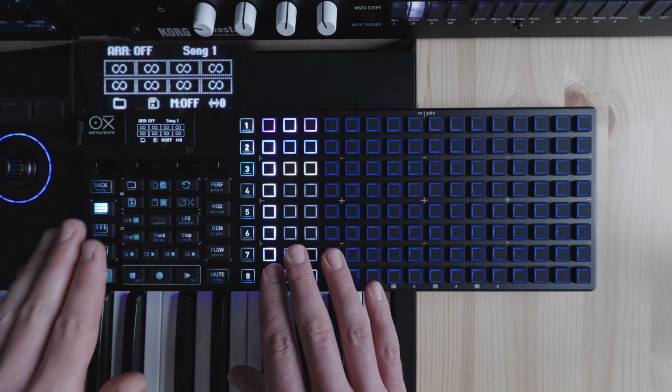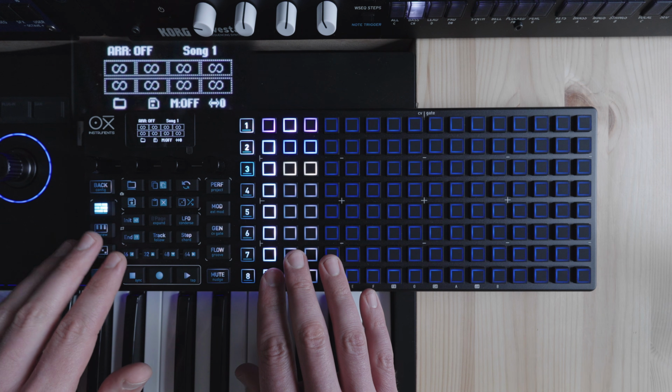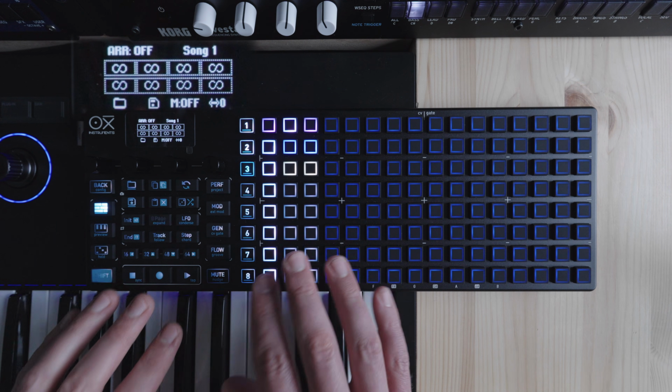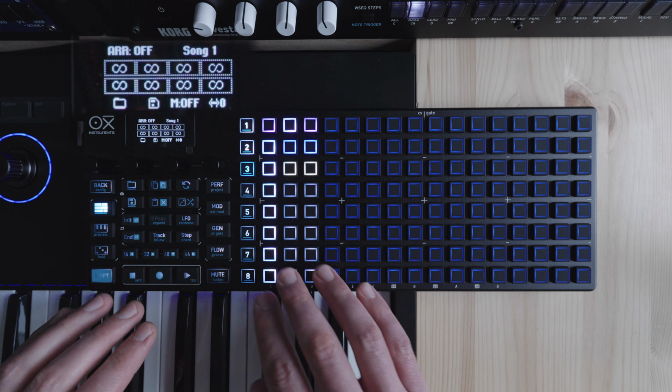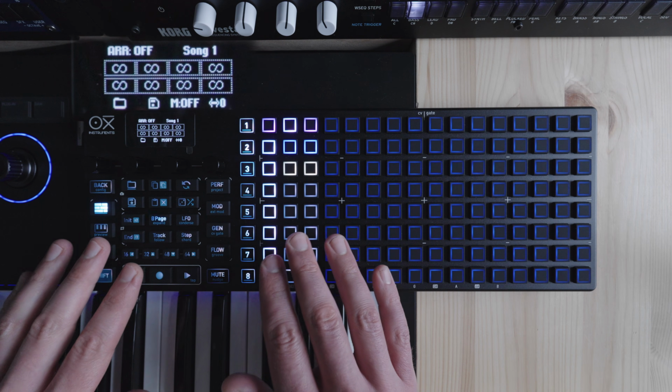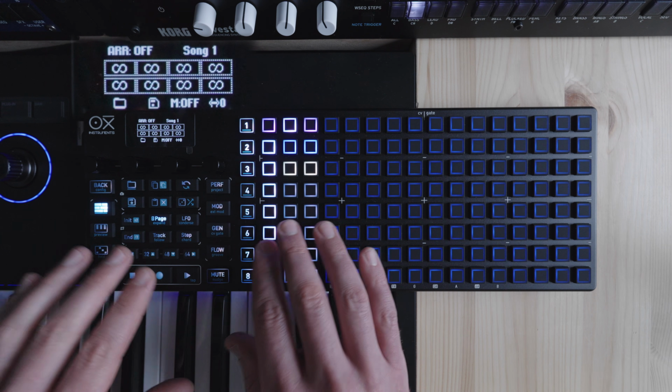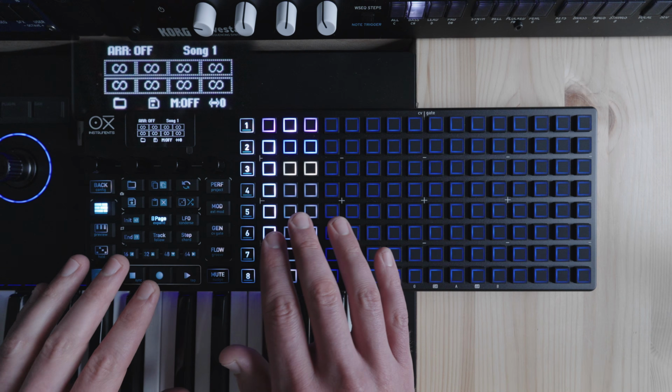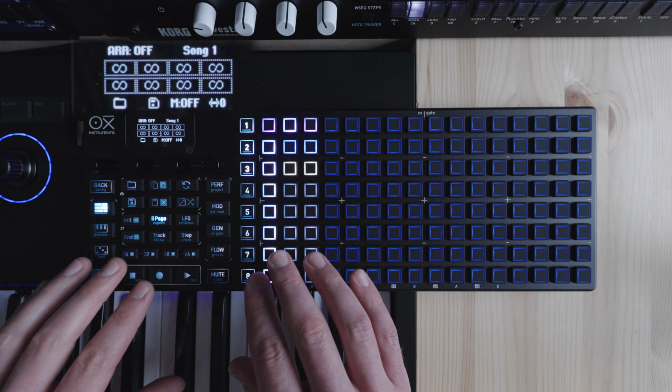Okay, that's it for this basic tutorial on the Oxy One Mark II arranger mode. Now the arranger mode is a lot simpler than it might at first appear, so I suggest you simply start playing with the arranger, create patterns, make some simple songs, and you will soon get the hang of it.